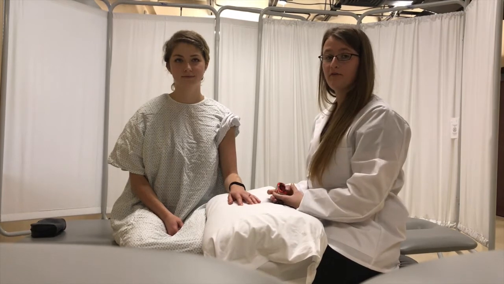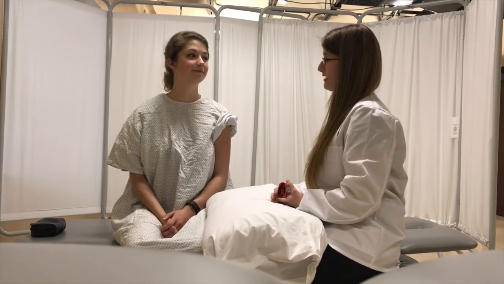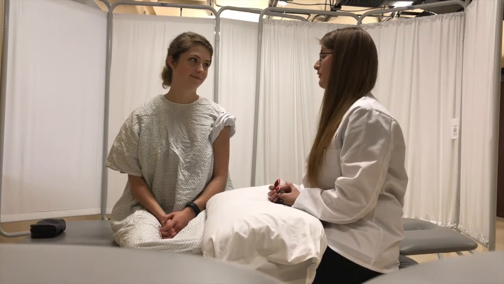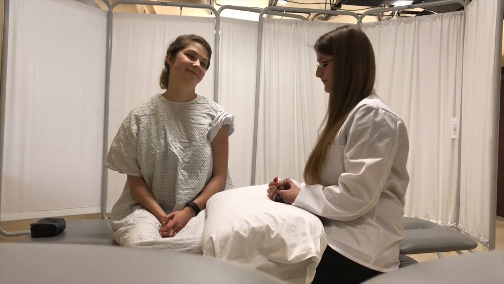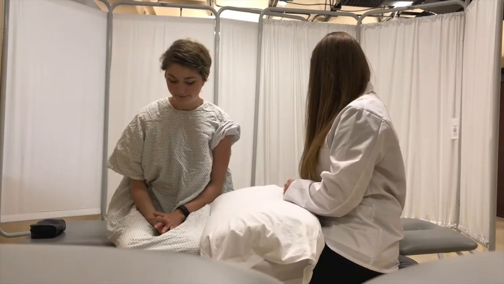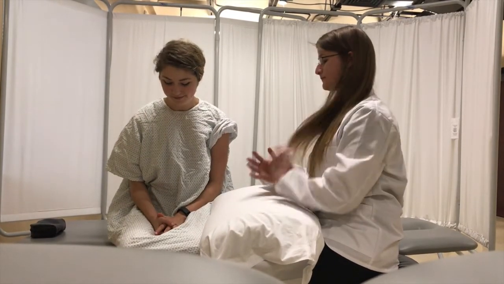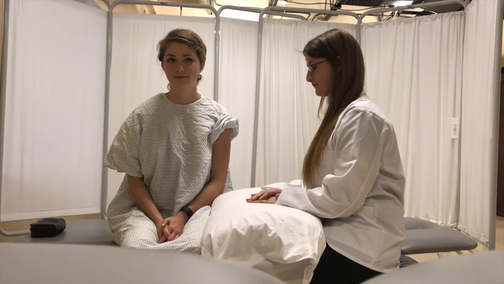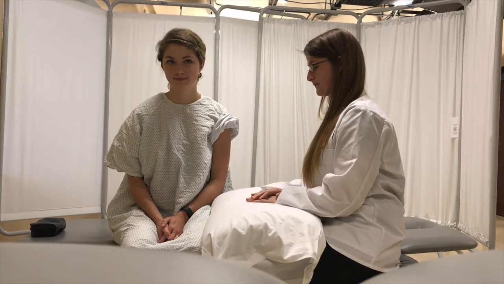And now for her level of pain. On a scale of 0 to 10, 0 being no pain, 10 being the worst possible pain, what's your current level of pain? 0. The verbal analog scale is often used to get a subjective rating of pain that the patient is experiencing. If the patient is experiencing pain, it's important for this vital sign to also be monitored throughout the session.